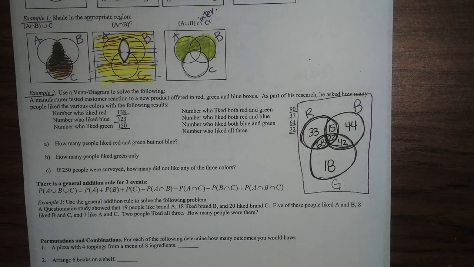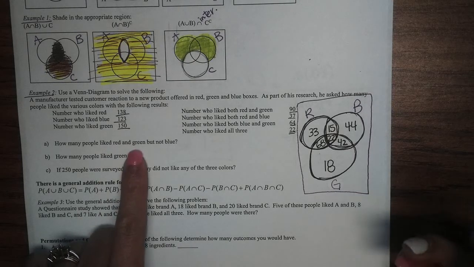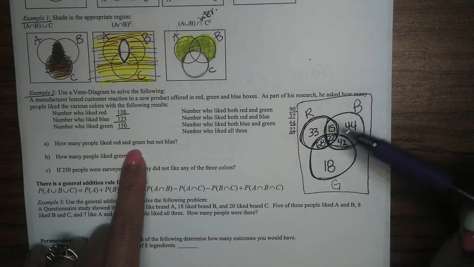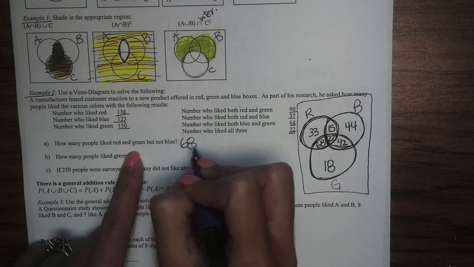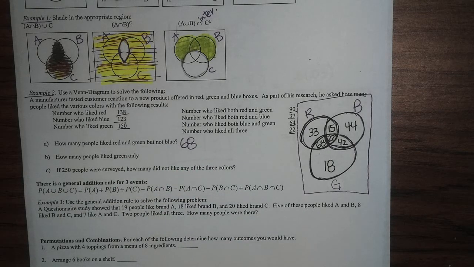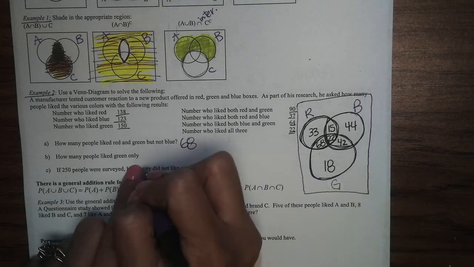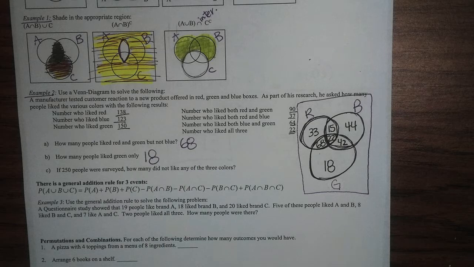And now that you have all that big mess, now you can start actually answering the questions. Letter A. How many people liked red and green but not blue? Red and green but not blue. That's the 68. And these are fill in the blank, so you just type in 68 in your blank for the test. How many people like green only? We already told you. 18. Green only.